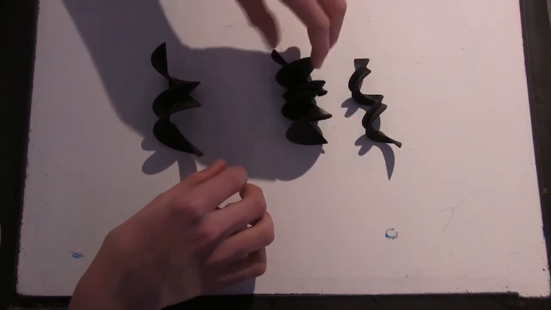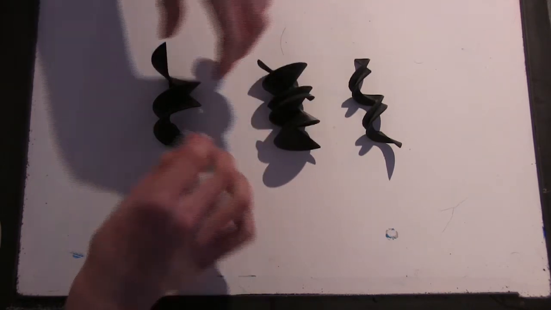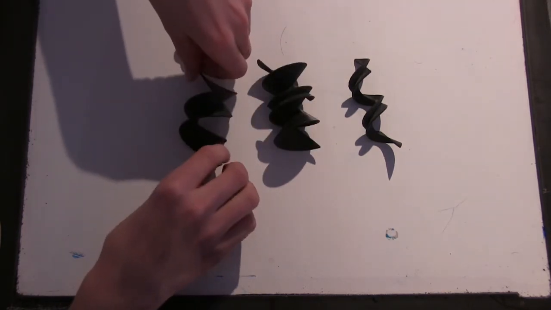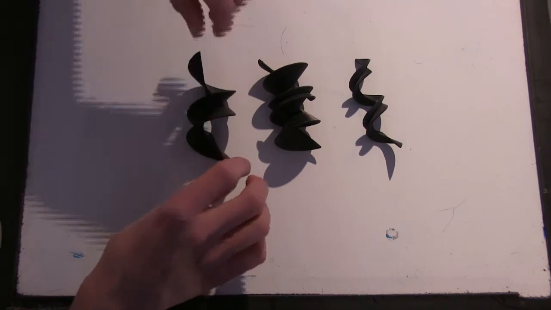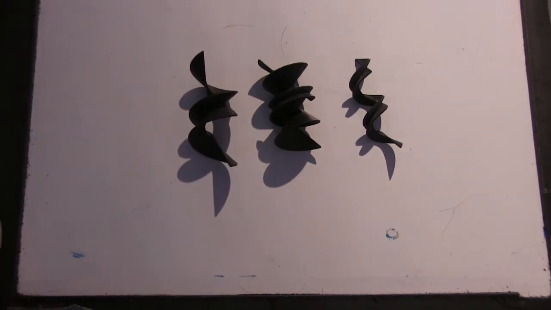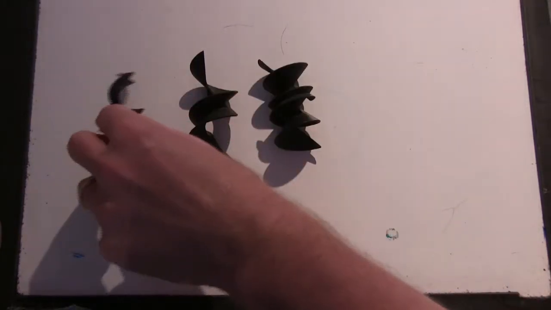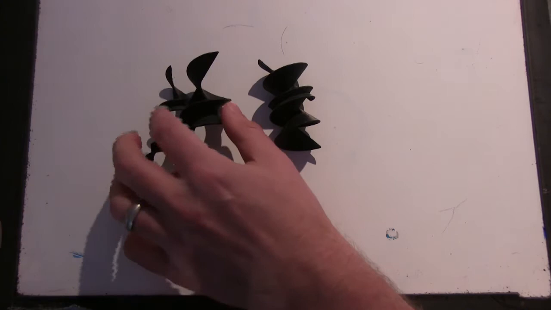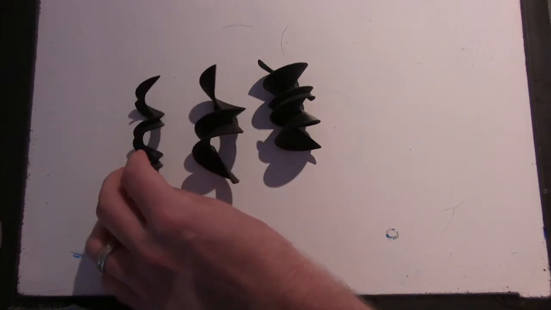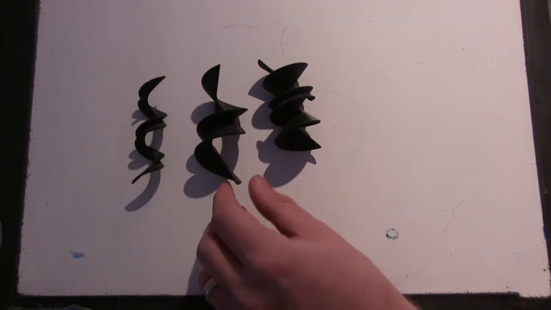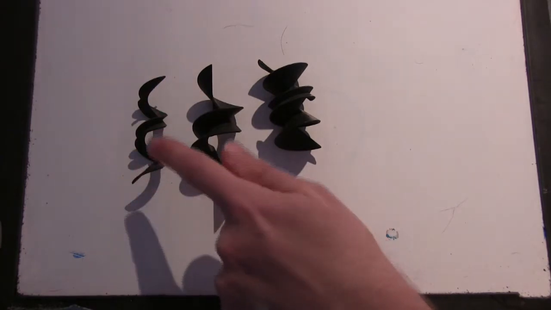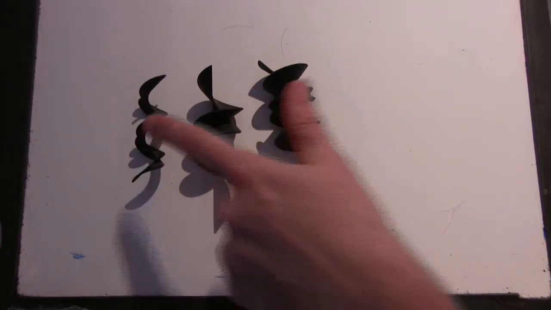I wonder if you orient them the same way. They don't seem to all have the same number of twists to them. No, that's a good thing you noticed, actually. These two are actually the same shape. I didn't print them the same size, but they're actually the same. This one I made a little bit larger, but this one actually does, you're right, have more twists to it.